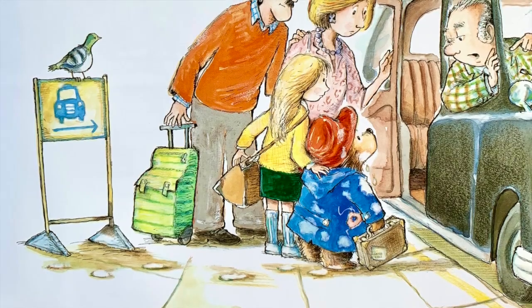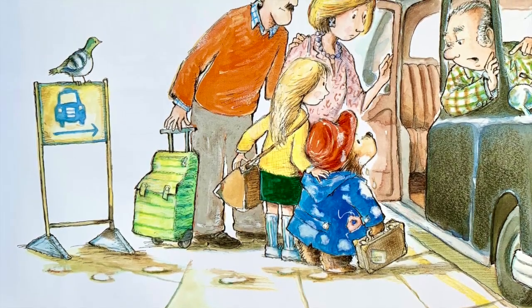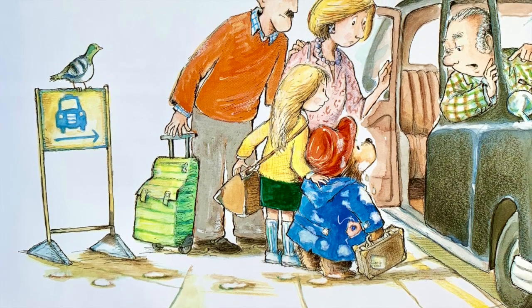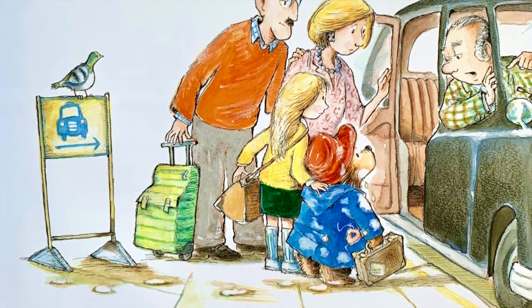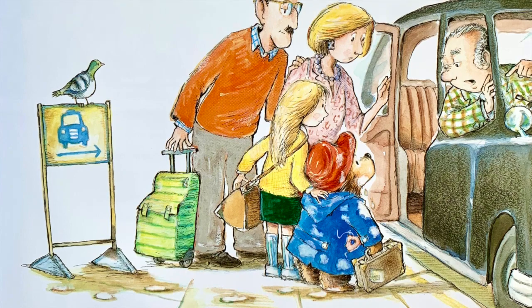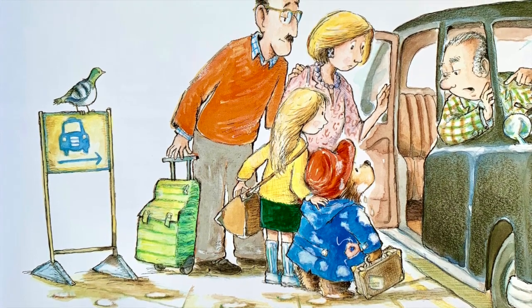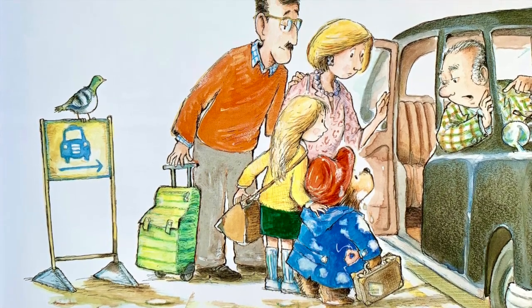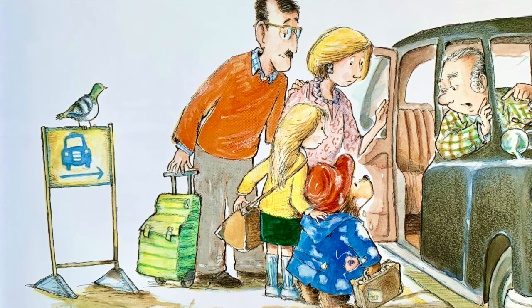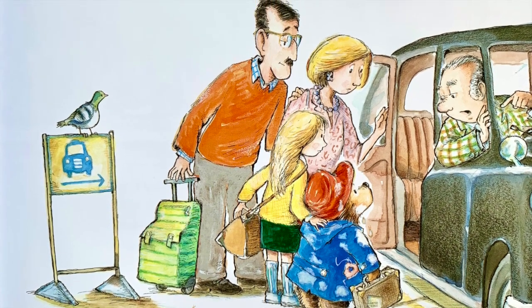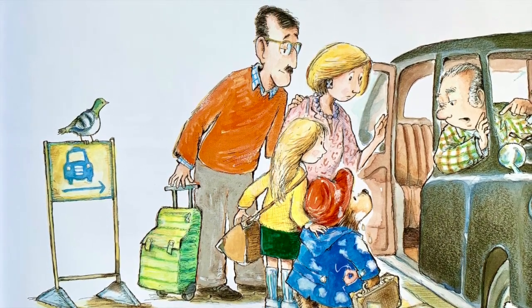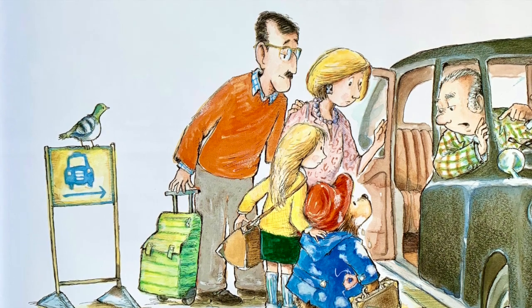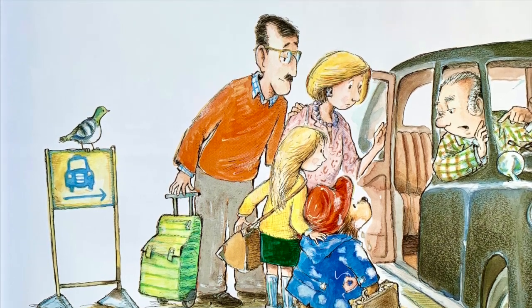Mr. Brown led the way to a waiting taxi. "Number 32 Windsor Gardens, please," he said. The driver stared at Paddington. "Bears is extra," he growled. "Sticky bears is twice as much, and make sure none of it comes off in my interior. It was clean when I set out this morning."